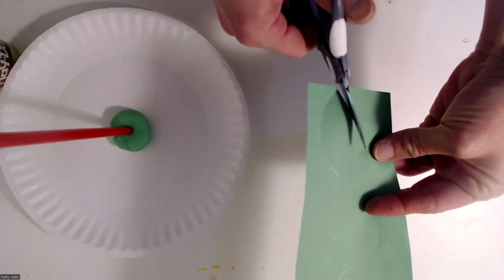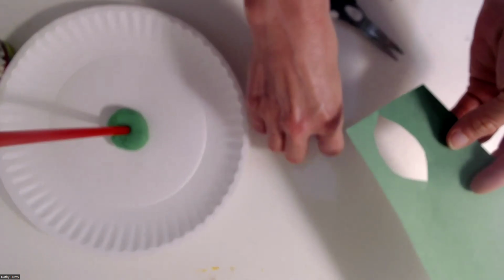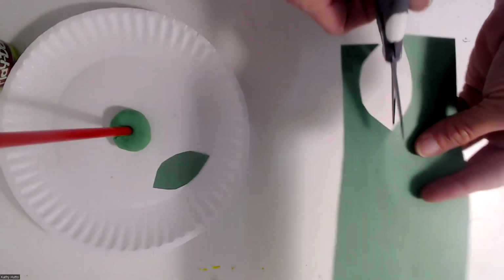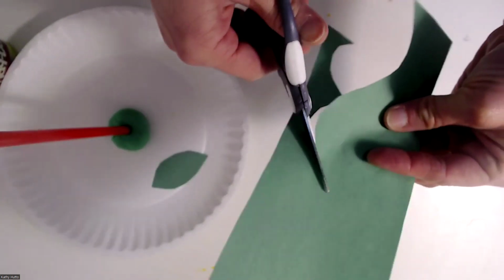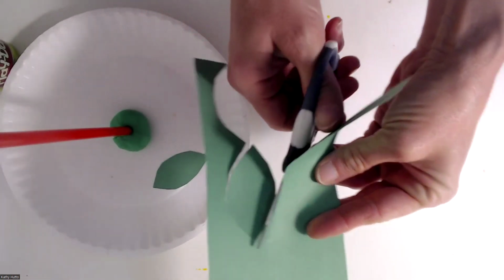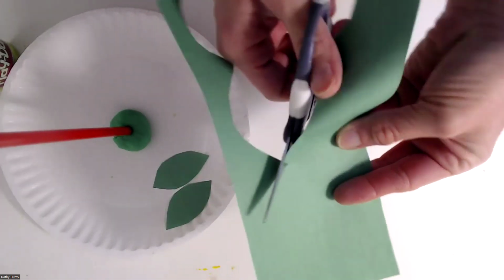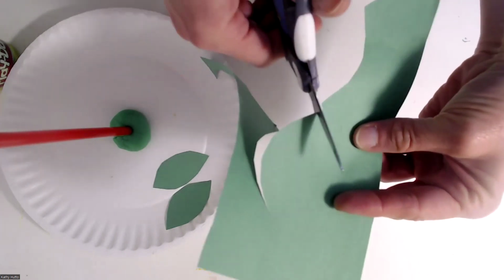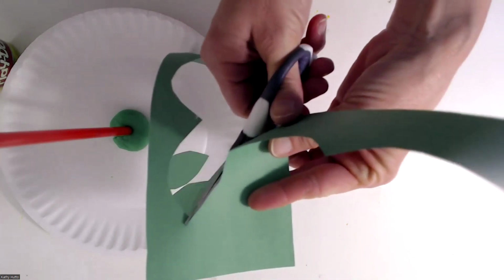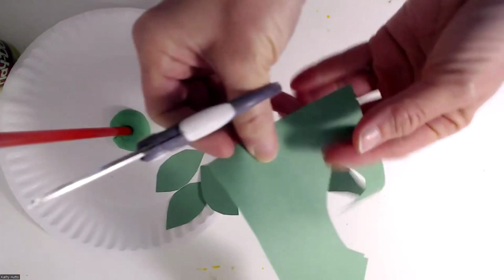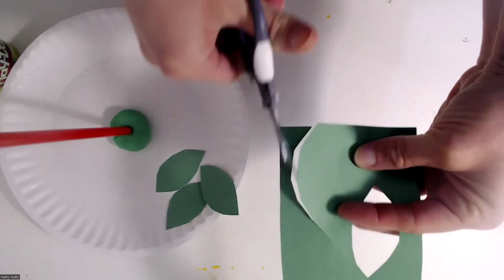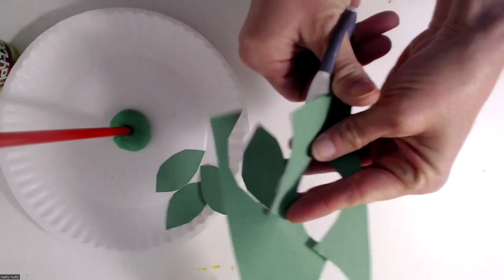Curve around this way and that way. That's the shape that we're going to make the leaves. Curve this way, curve that way. Curve this way, curve that way. Curve around this way, curve around that way.